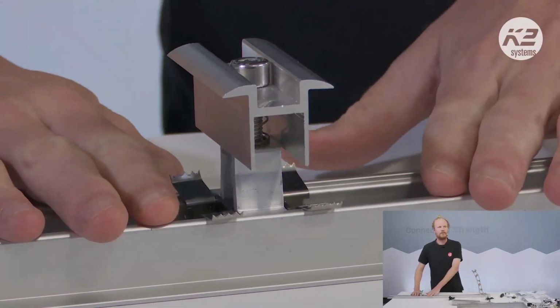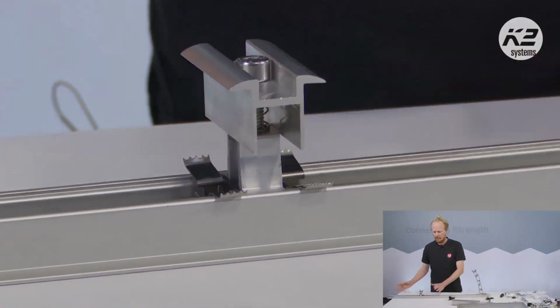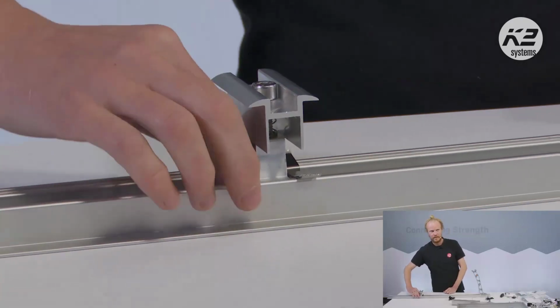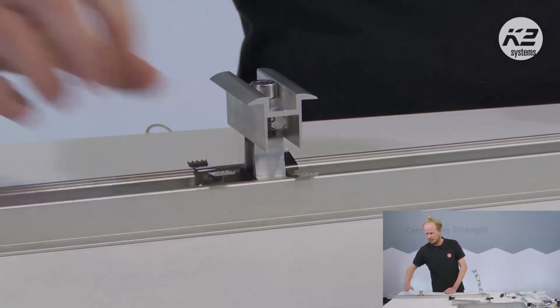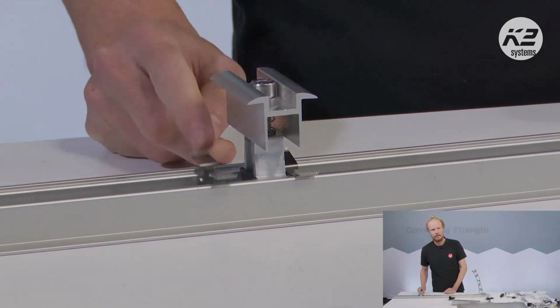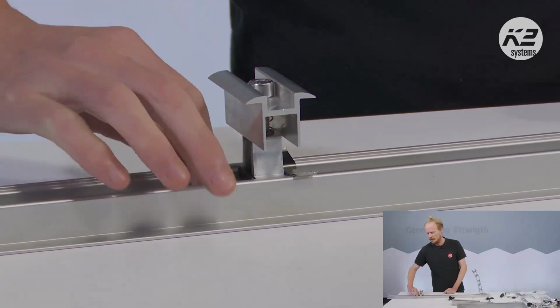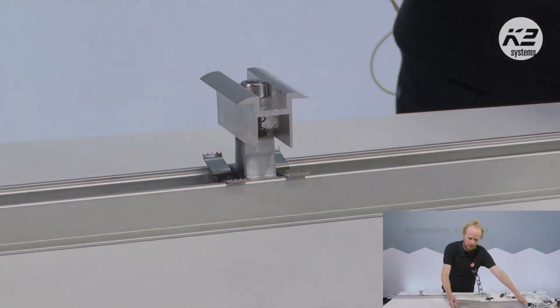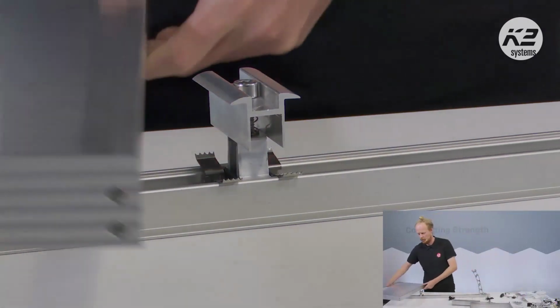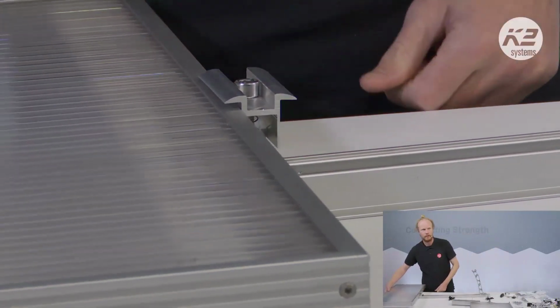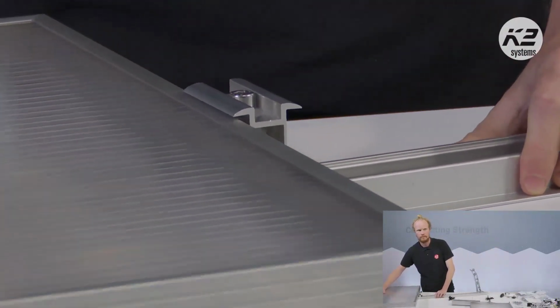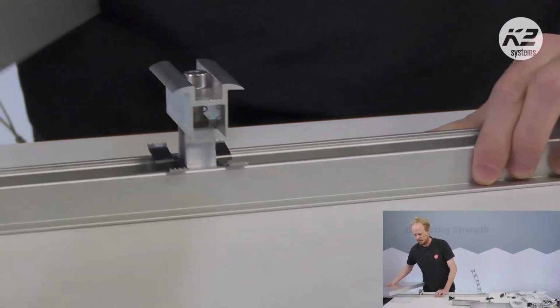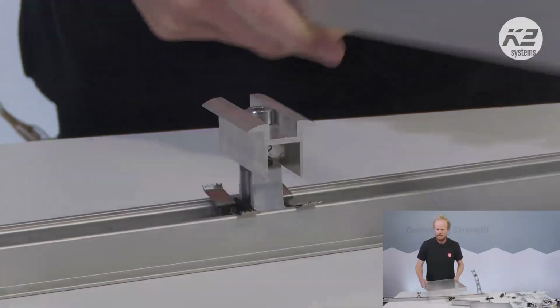So I have two here because this is a middle clamp, so I'm going to put a module on each side, and you see that they're a little bit springy. If you just lay it in, it's not going to do anything, so I've actually just had to push that in. We then put our module in as so.